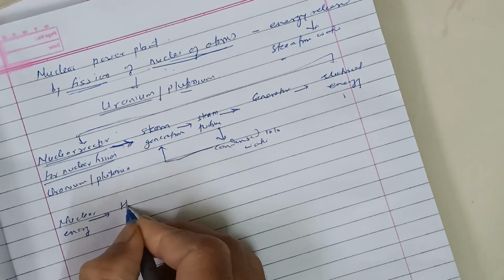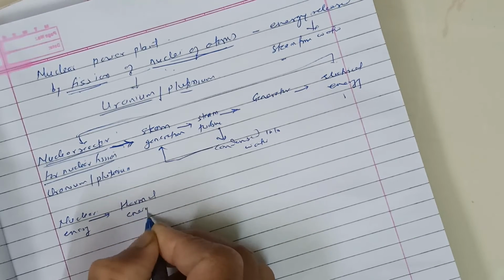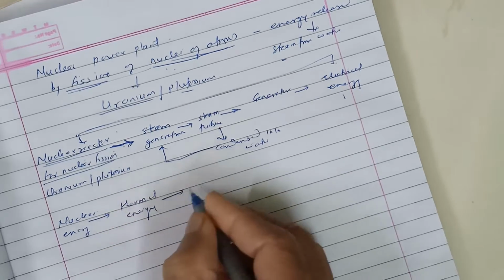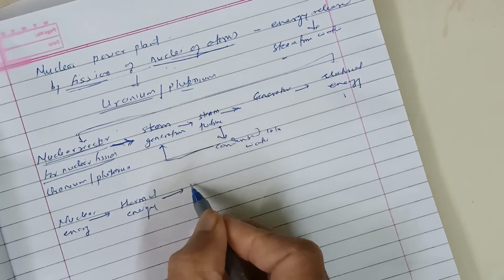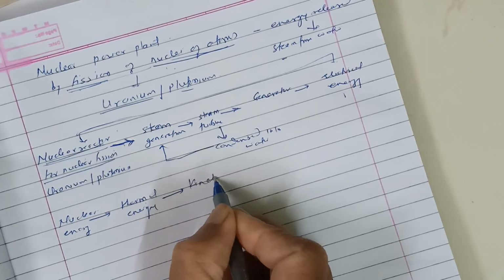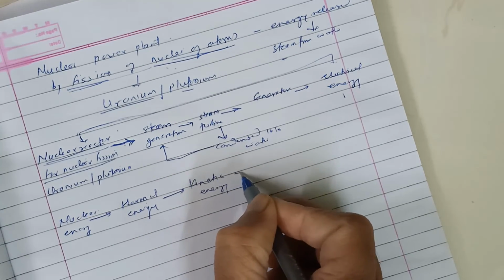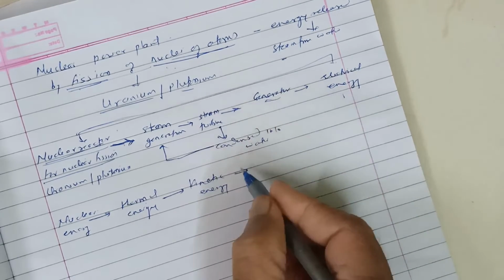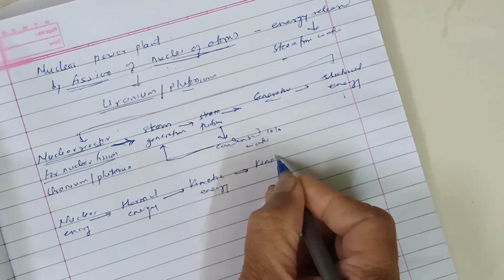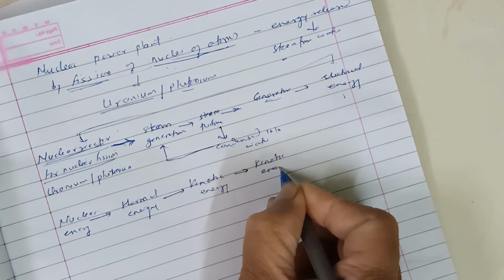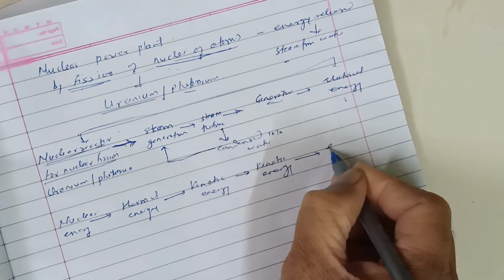That is the thermal energy. Then the steam is applied on the turbine, so the turbine rotates and kinetic energy is formed. Then the kinetic energy rotates the generator, and in the generator electrical energy is produced.